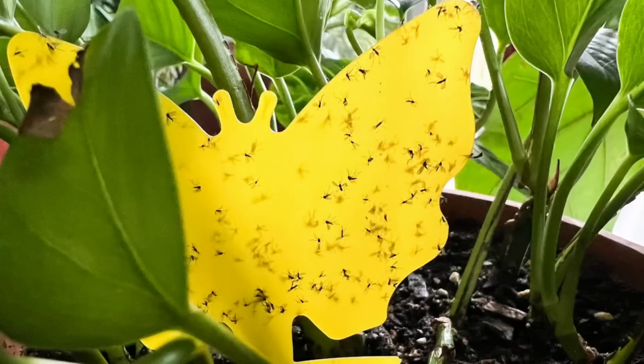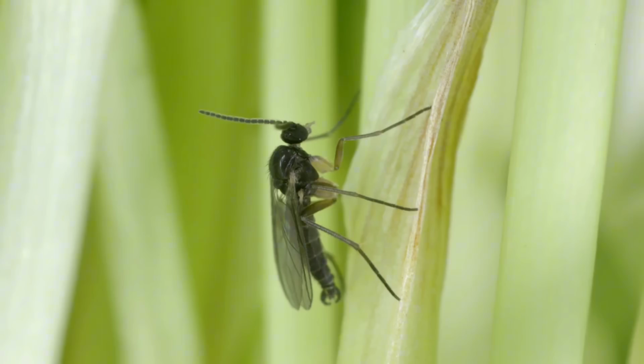All right, I'm starting off with one of the most common and most annoying pests that people often have to deal with if they've got a lot of plants in their house, and that is fungus gnats. Have you ever seen a bunch of tiny little gnats flying around the plants inside your house? Those are fungus gnats, and they will drive you crazy.